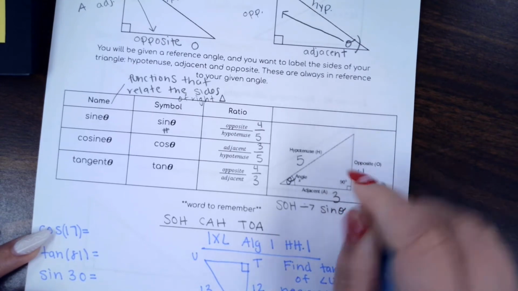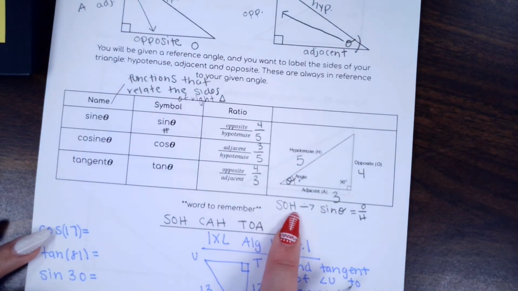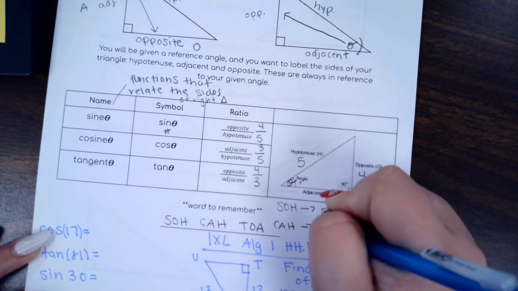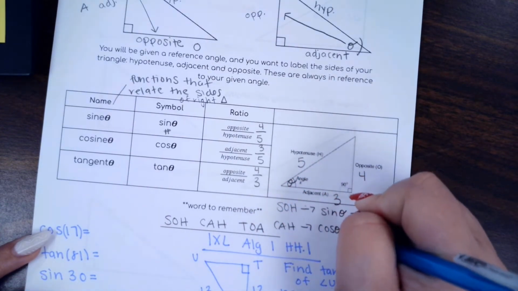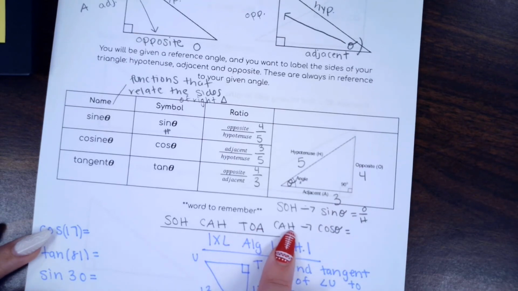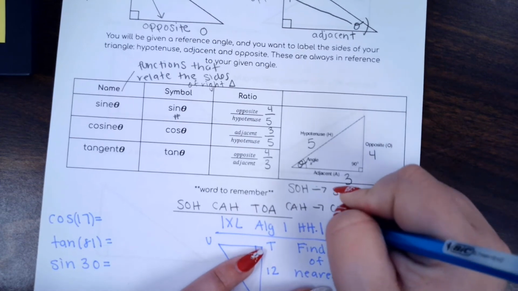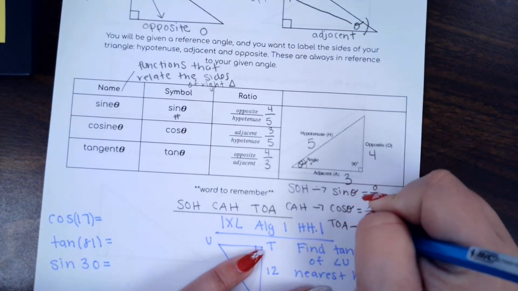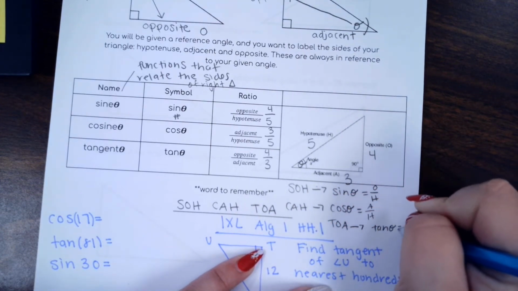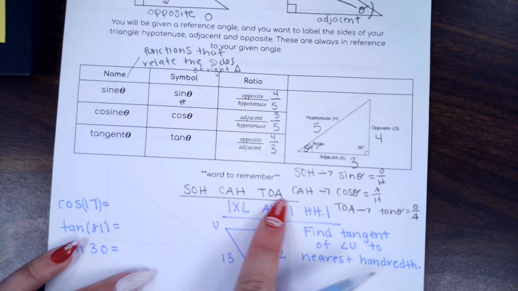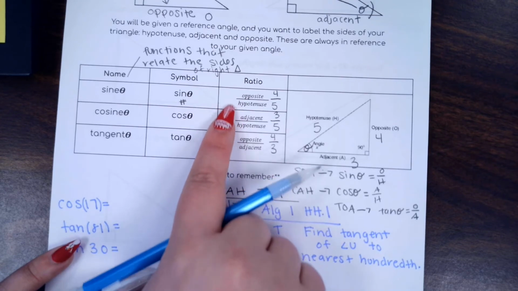opposite over hypotenuse, that's the OH. CAH means cosine of theta equals adjacent over hypotenuse. And then, of course, TOA is just tangent of theta is opposite over adjacent. So this SOHCAHTOA helps you remember what these ratios are.